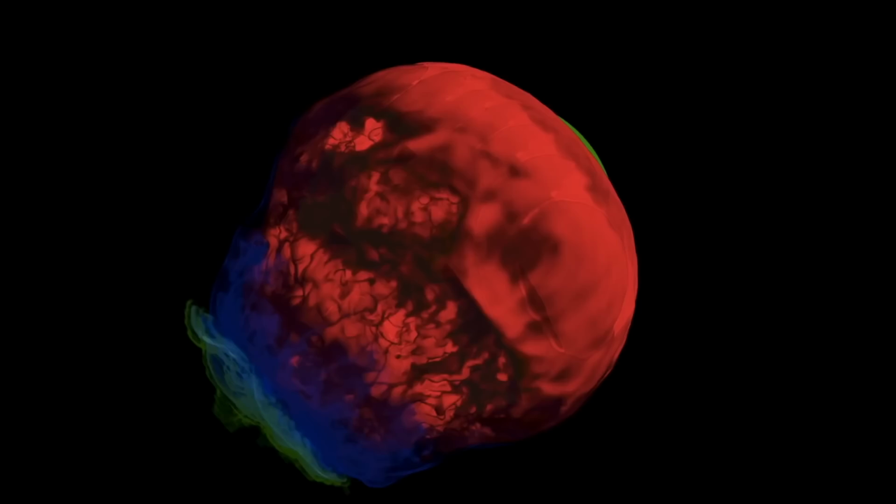Makes the beginning of Superman's world and Krypton look like nothing. Maybe this was Krypton. Maybe Krypton was actually the surface of a white dwarf. Dun, dun, dun, dun. Don't tell DC Comics.